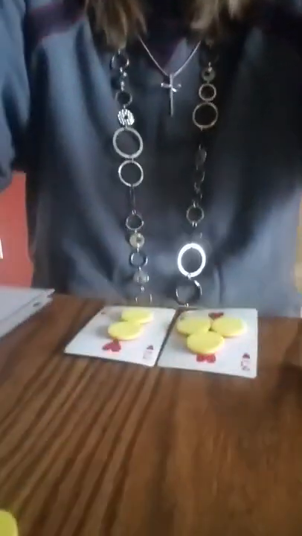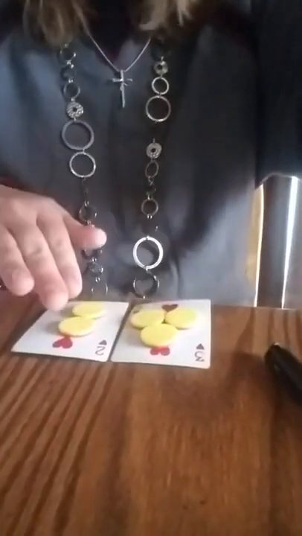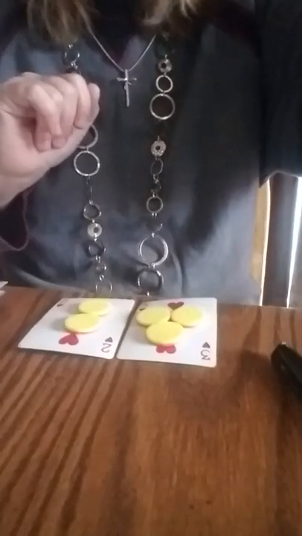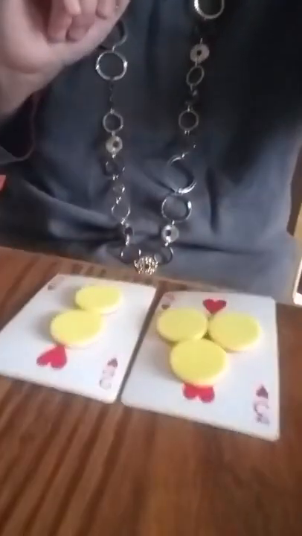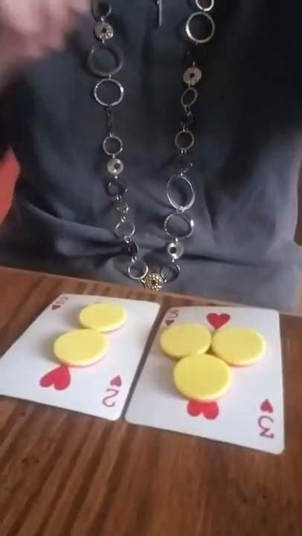This is 1, 2, 3. So I have 3 positive counters, and I'm going to add another 2 positive counters. 3 positive plus 2 positive is a total of 5 positive.